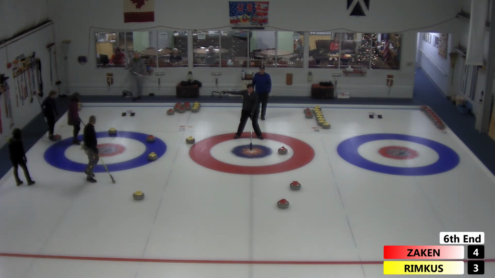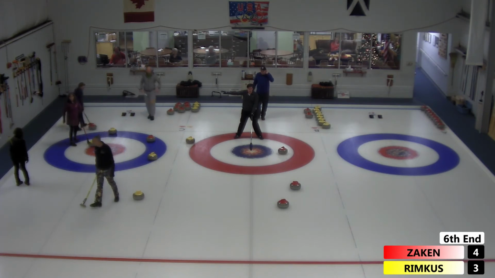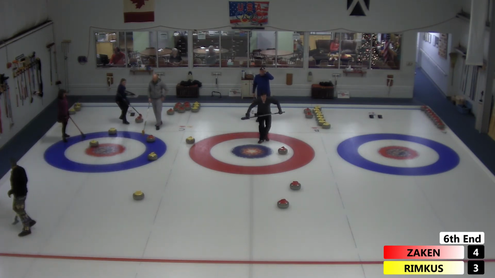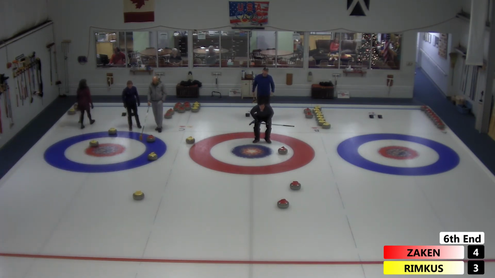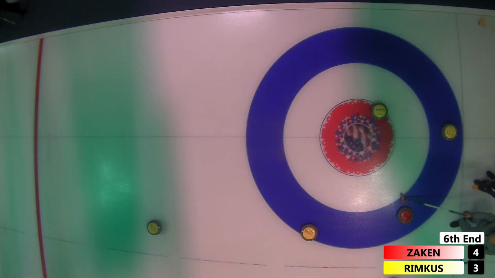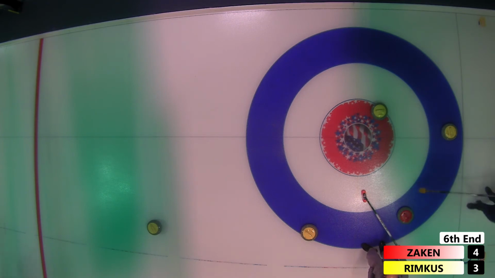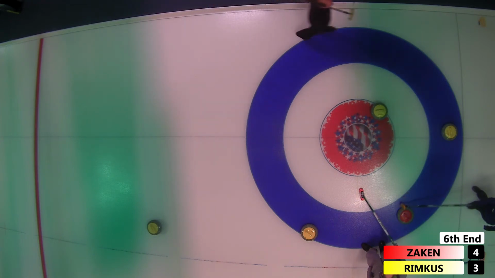Okay, Mark gets a beautiful shot. Gets exactly what he needs. Let's take a look at the overhead cam. All right. And you see that Mark actually got rid of the red stone that was out on the 12 foot and slid across.